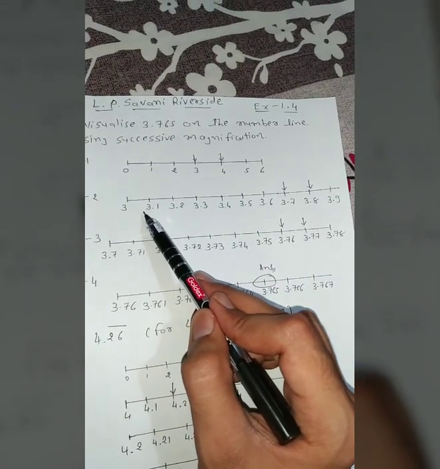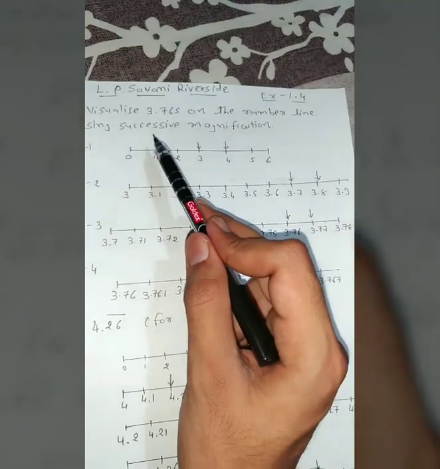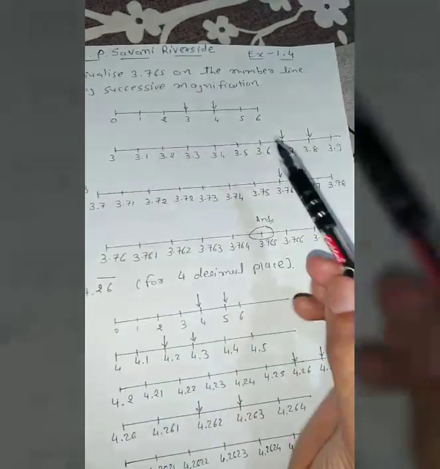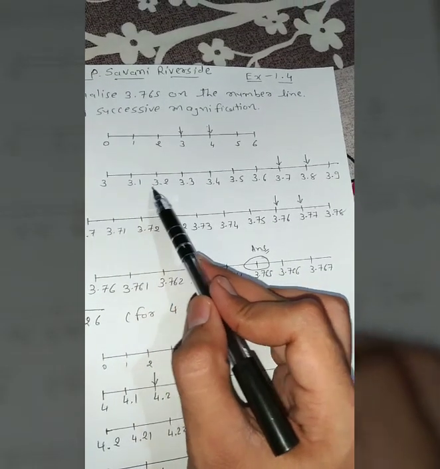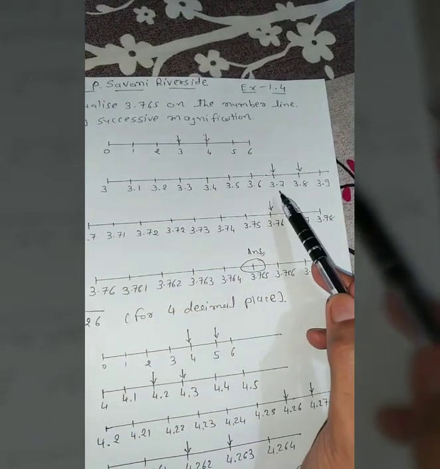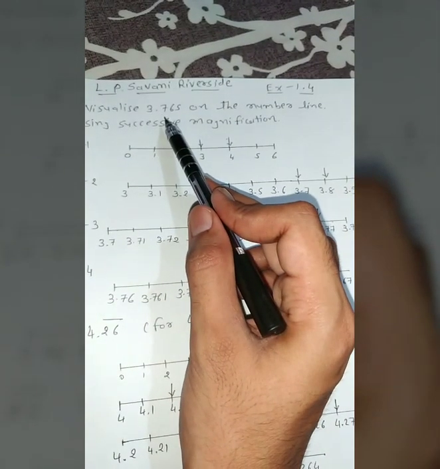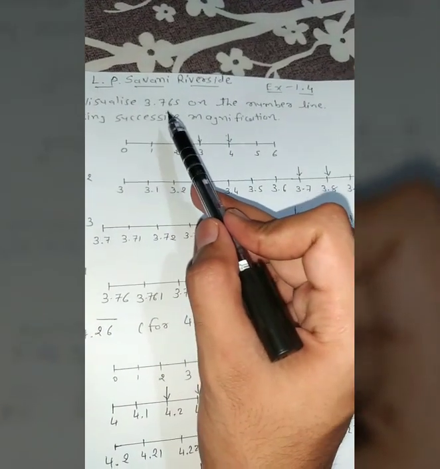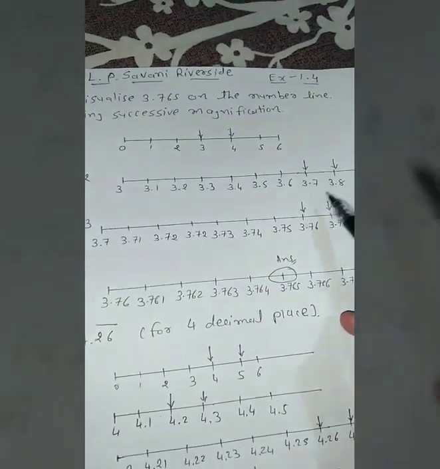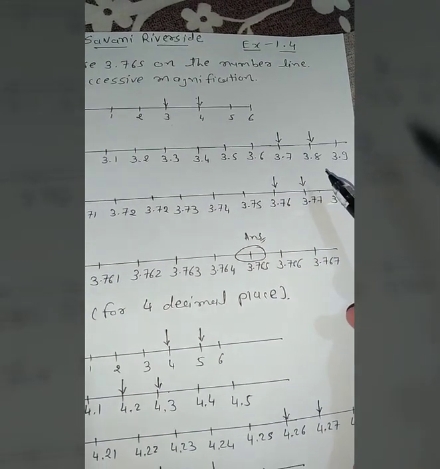Draw the decimals up to 3.8, because I want to indicate 3.7 on the number line. So I write 3.1, 3.2, 3.3 up to 3.8, because 3.765 lies between 3.7 and 3.8.